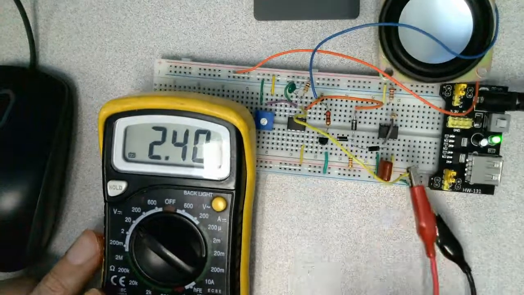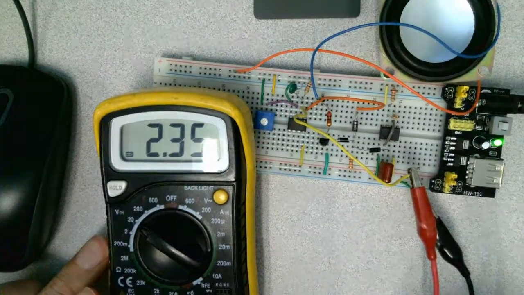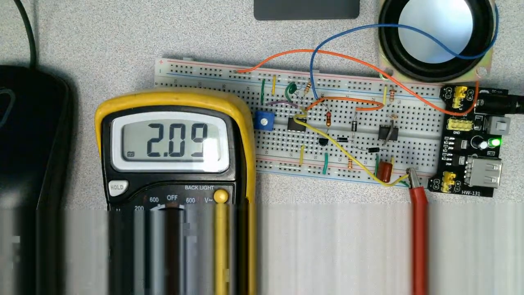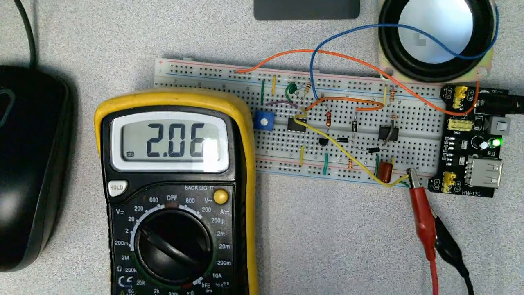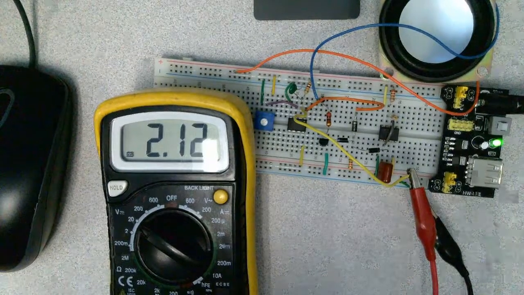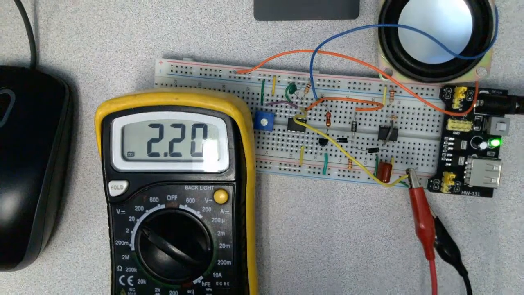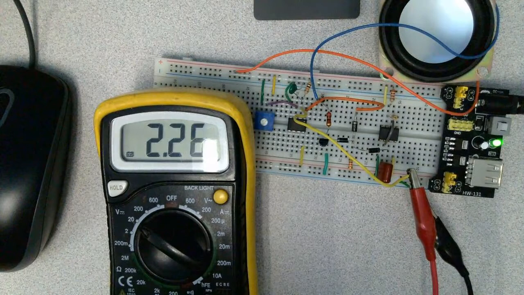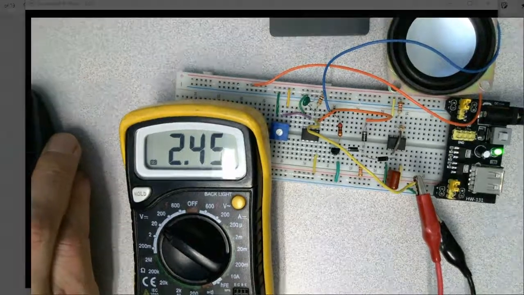And that's not too bad. Warming it up. It's kind of hard to hear over the hairdryer. .38 volts, it turned off.